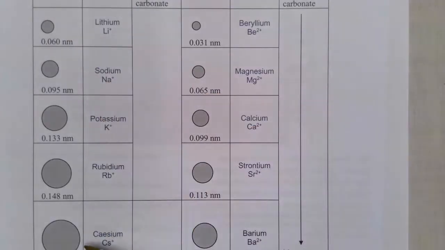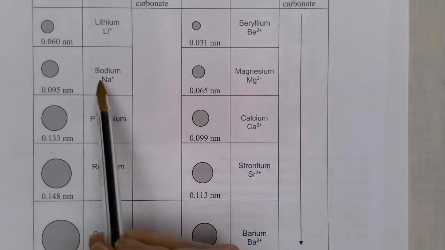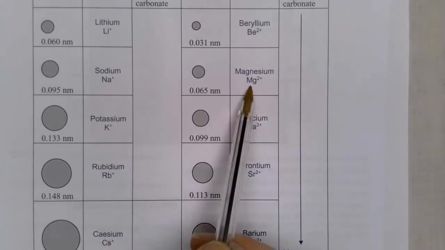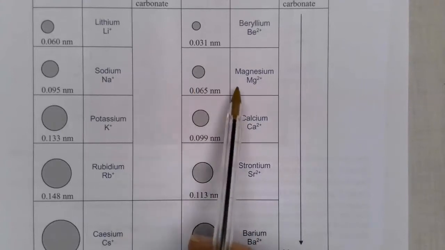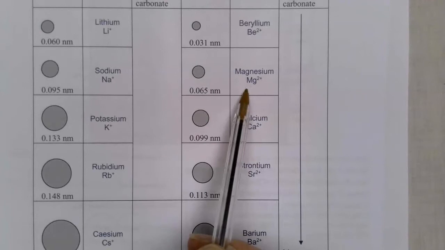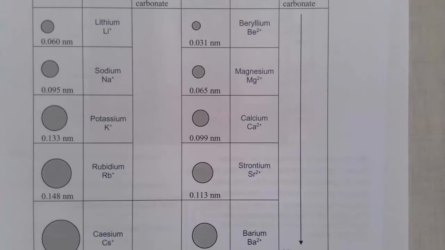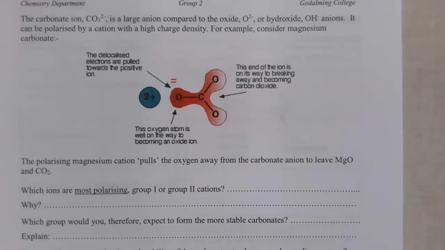So as we go down the group, the size of our cation increases. Therefore, the thermal stability increases. As you go across from sodium to magnesium, the ion becomes smaller and the charge becomes higher. Therefore, magnesium nitrate and magnesium carbonate are much less stable than sodium nitrate or sodium carbonate. In other words, they will break down far easier. So we need to understand why the carbonates and the nitrates are less stable the further you go up the group.